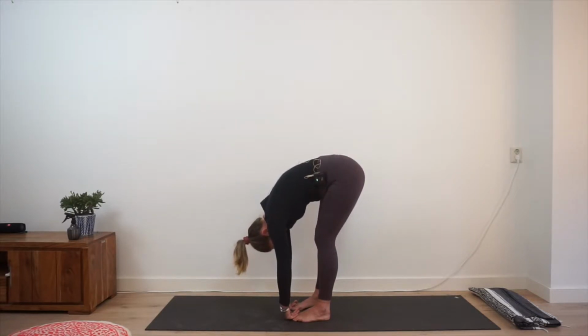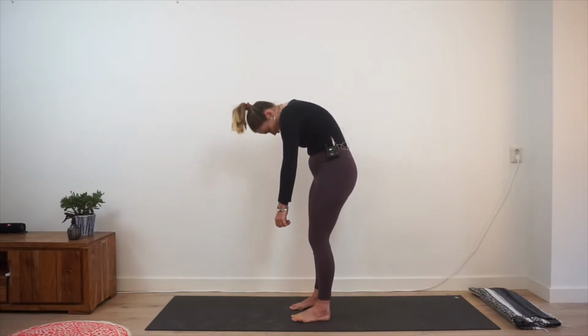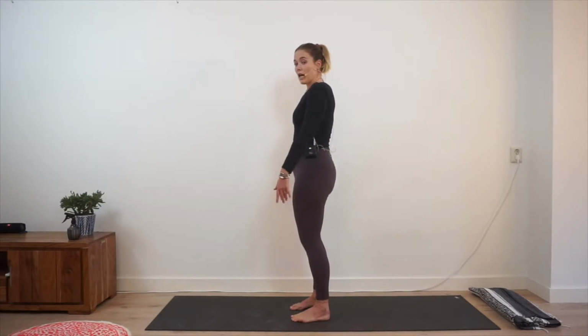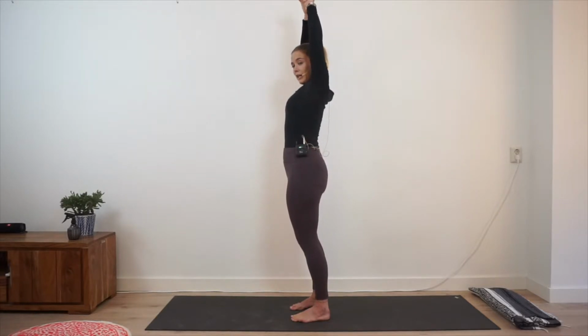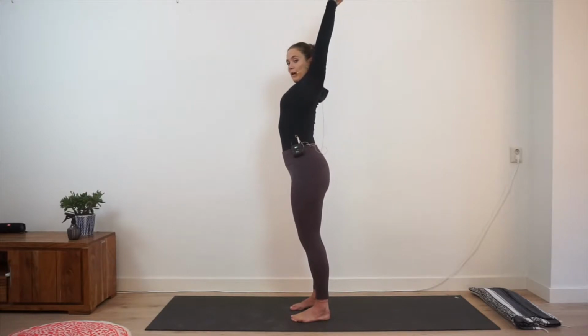Inhale at the bottom. Keep your chin tucked towards your chest. Exhale, press down into the floor and slowly start to restack through the spine. Now let's add a little piece in here. As you straighten out your spine, reach the arms up. I like to interlace my thumbs here and stretch up. But make sure you don't back bend into this.